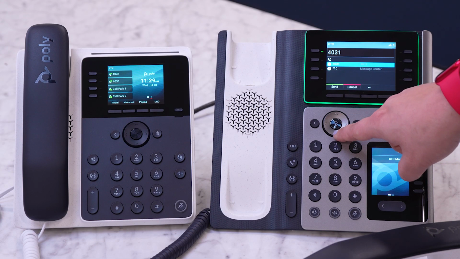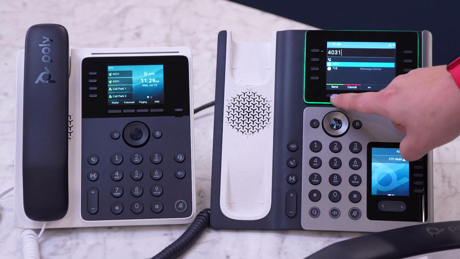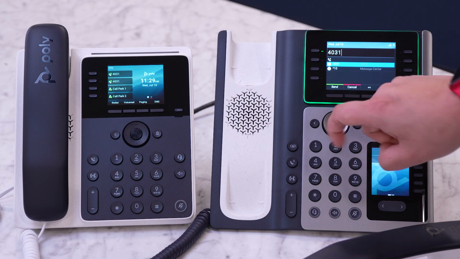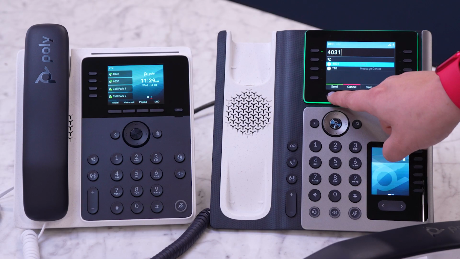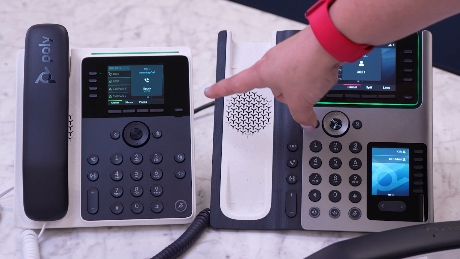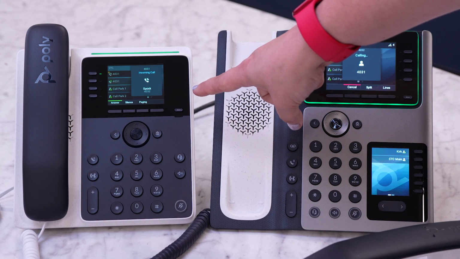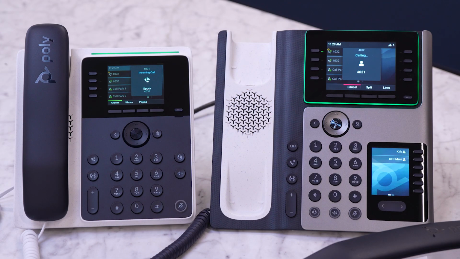So I use the directional pad to select it. You can either hit send or wait for it to time out and transfer. I'm going to go ahead and hit send. And we will see now on extension 4031 that we are receiving a call from Spock.